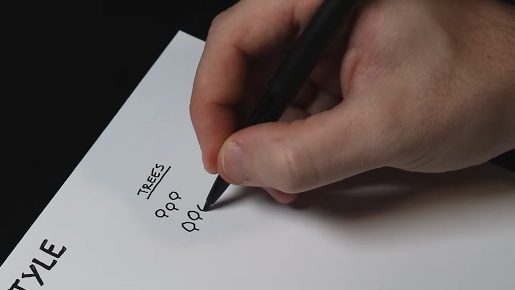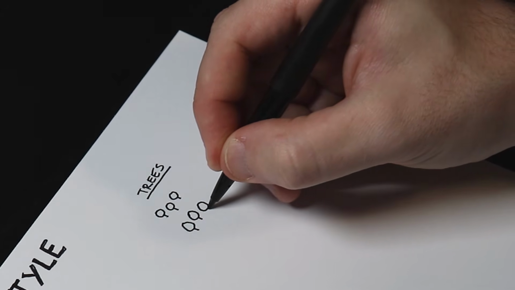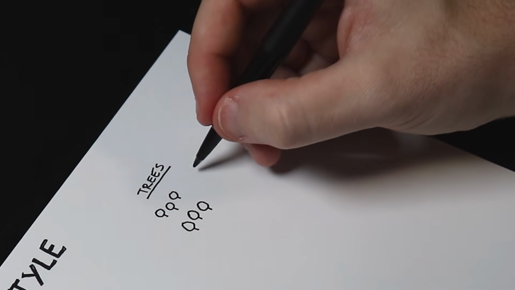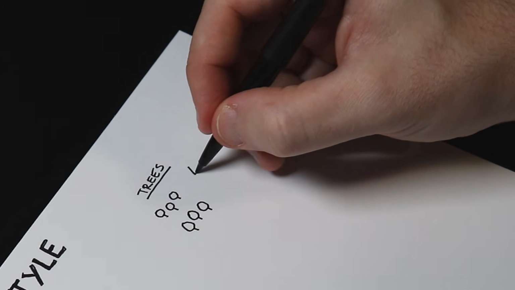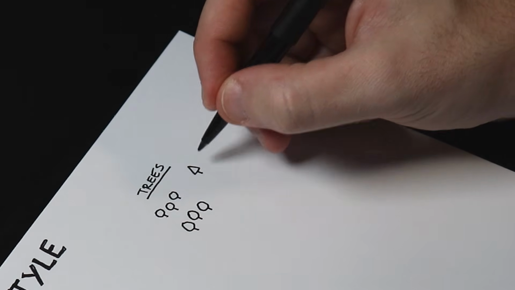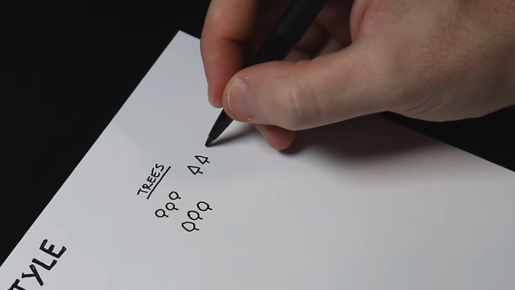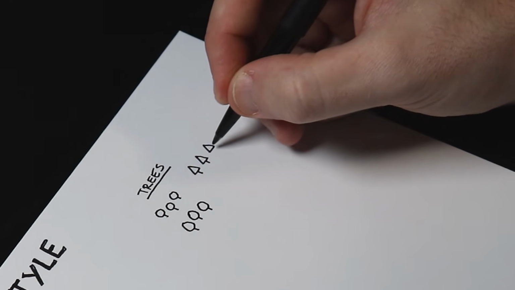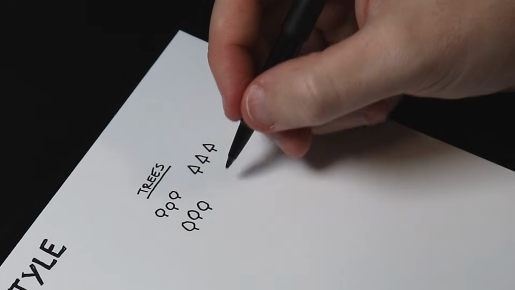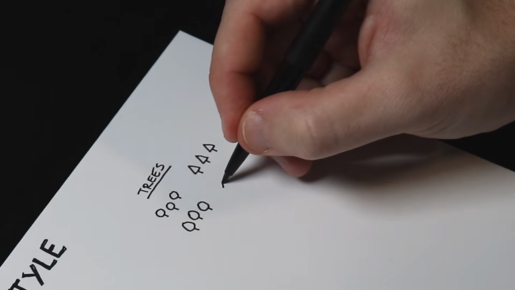You could even do little cloud-shaped trees with sticks coming out the bottom. I did draw the triangle-shaped trees here, but I didn't use them on the map because I think they kind of look a little too similar to the mountains. The mountains are big triangles, so then having little triangle pine trees was just a little too repetitive shape-wise.